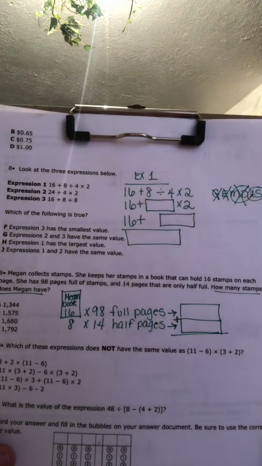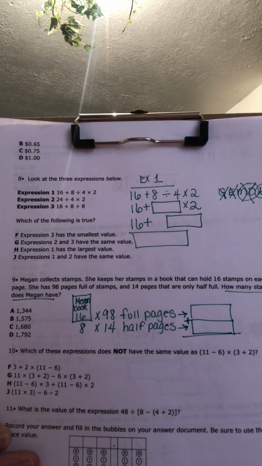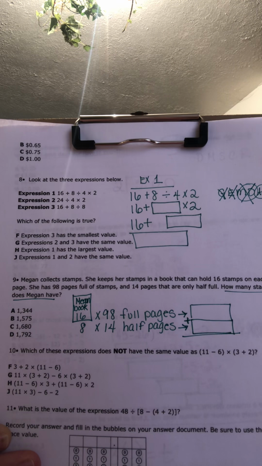So you're going to add the full pages plus the half pages to get your answer. It's going to look like that. Make sure you pause so you can get everything copied down. Okay. All right, let's go on to number 10.